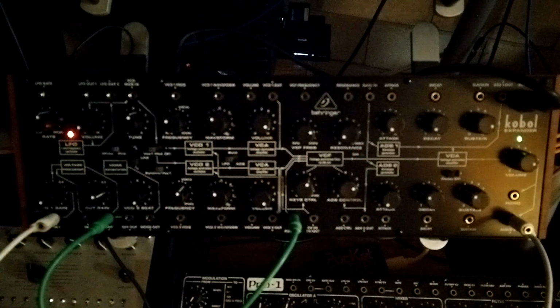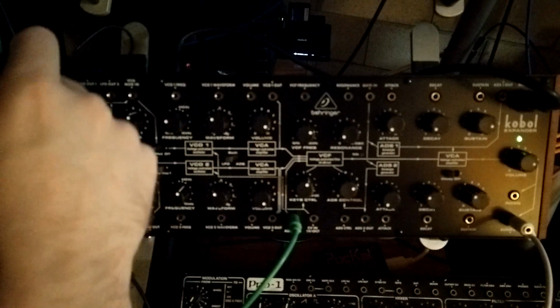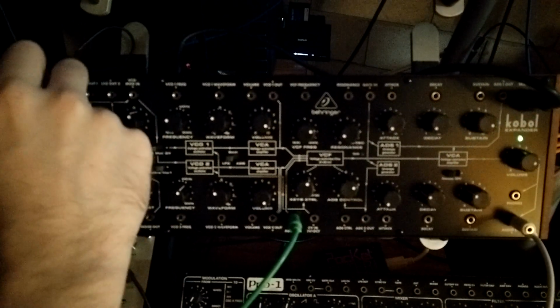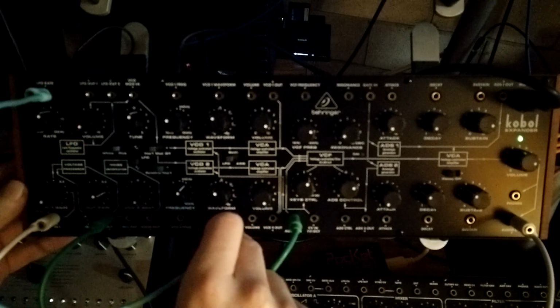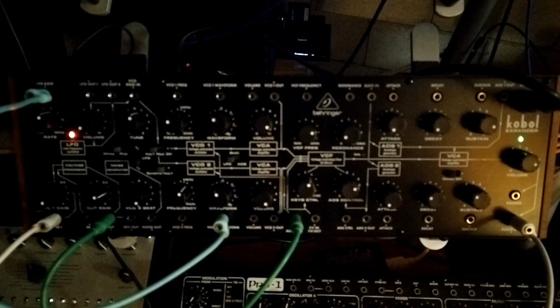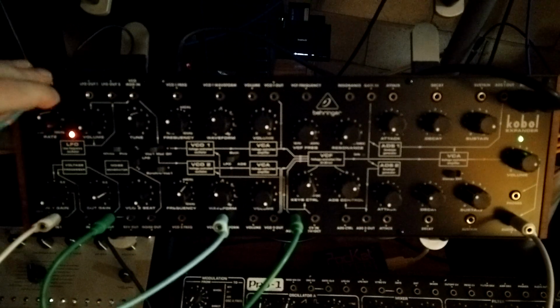So something you can do on this synth that is pretty uncommon is modulate the waveform from triangle all the way to square. So let's hear what that sounds like. Wrong plug.